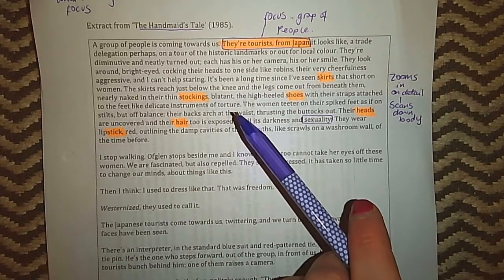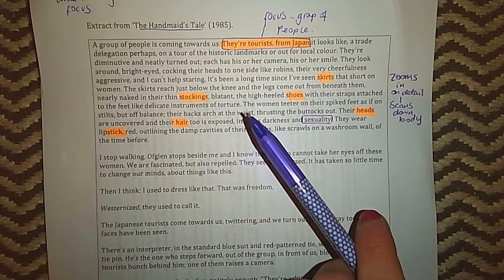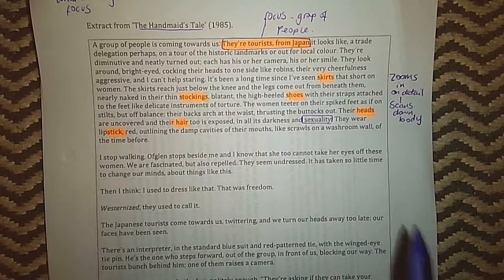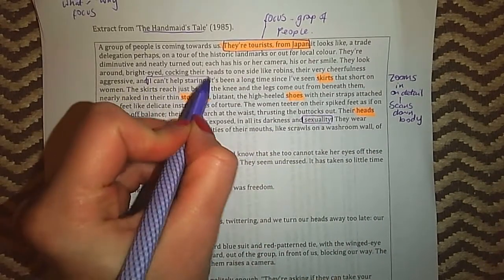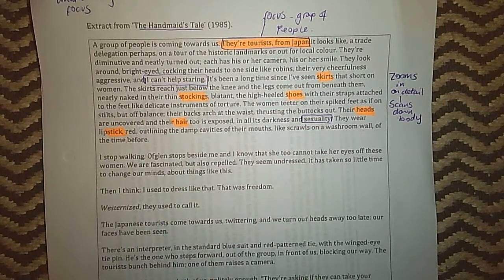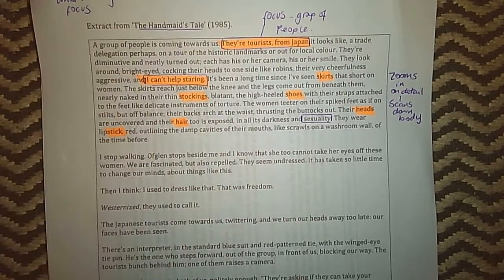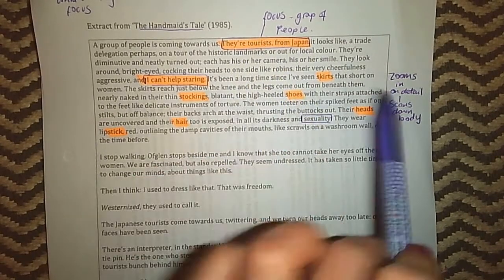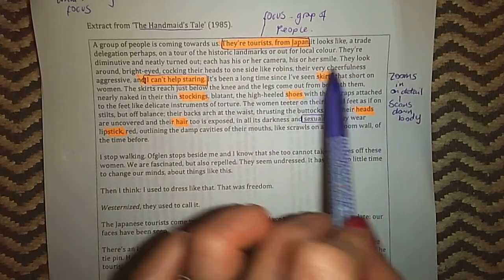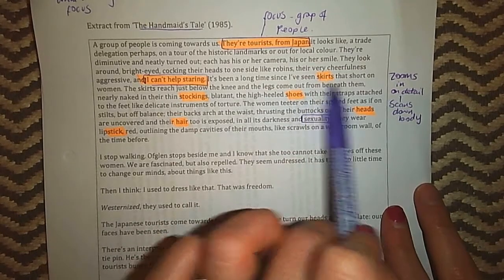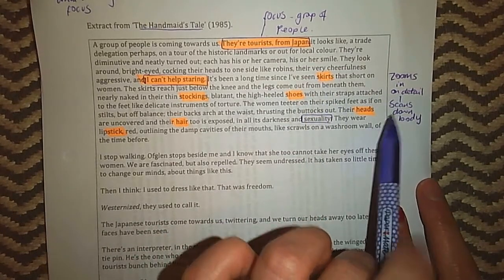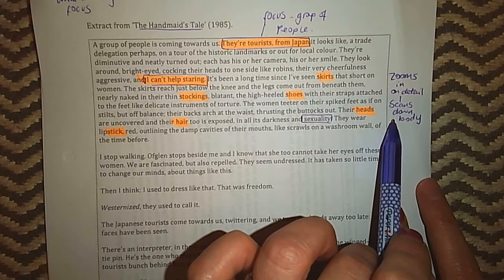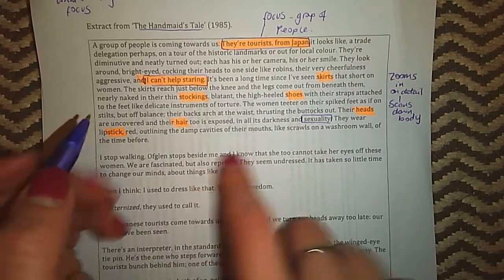But also we get this sense that the narrator is quite shocked by it. She says, "I can't help staring." So we write about the fact that the focus at the beginning here is this group of people from Japan, and the writer zooms in on the detail and scans down their body, and it's almost as if we're looking through the narrator's eyes here.